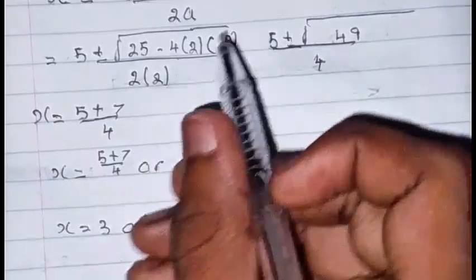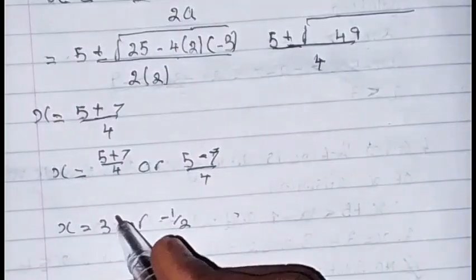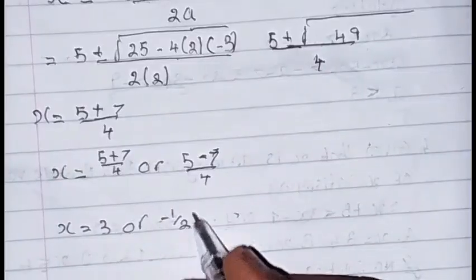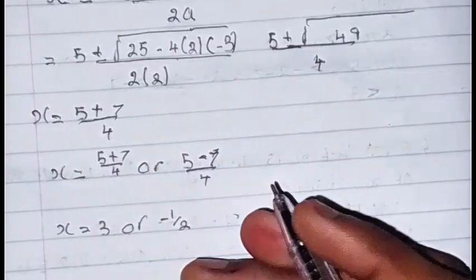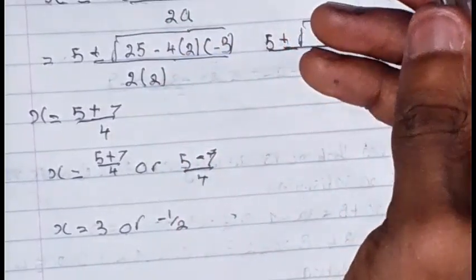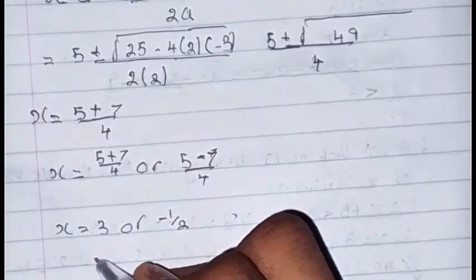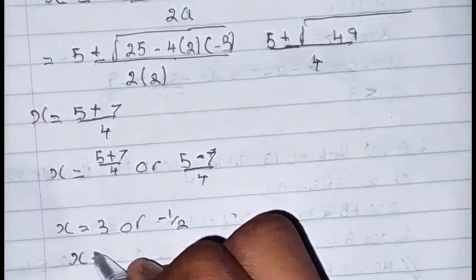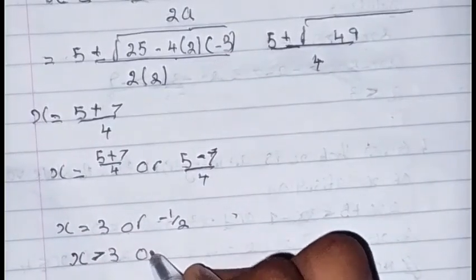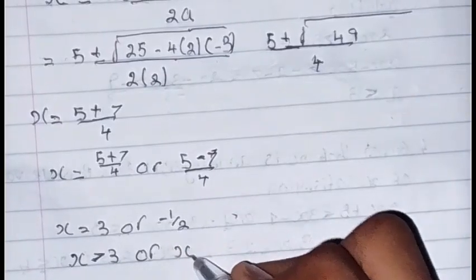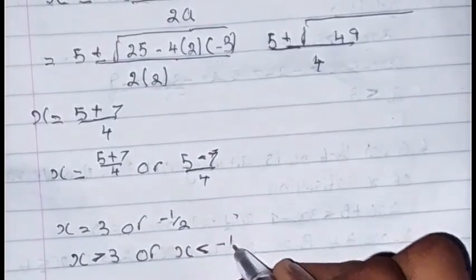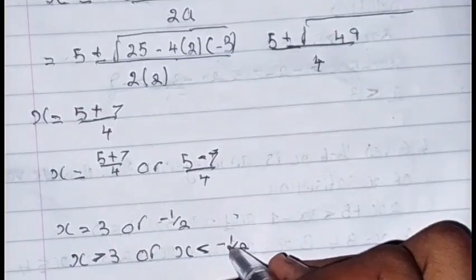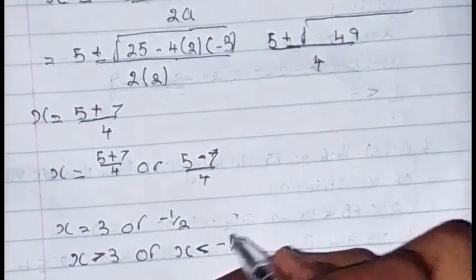Alright, now find the region for which it is positive. Remember, we said that this is the bigger root and this is the smaller root. For a quadratic equation where the coefficient of x squared is positive, we find the region for which it is positive. x should be greater than the bigger root, which is 3, so x should be greater than 3, or x is less than the smaller root, minus half. Which option do we have here? That's right, option A. And that's it.